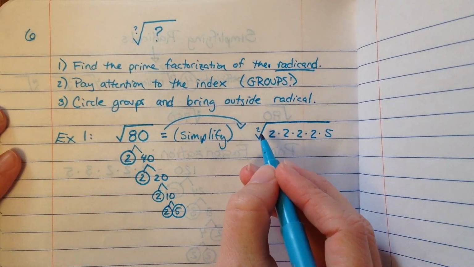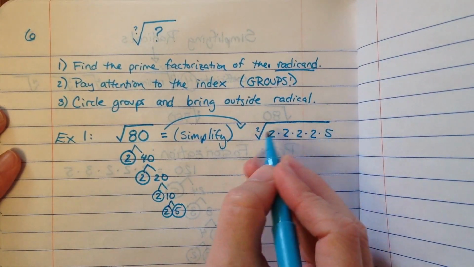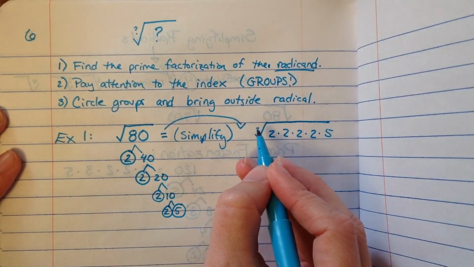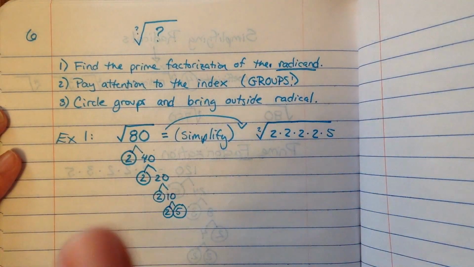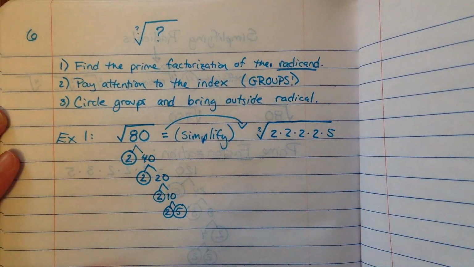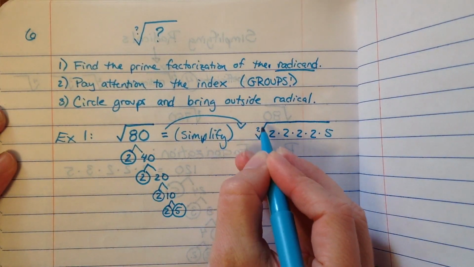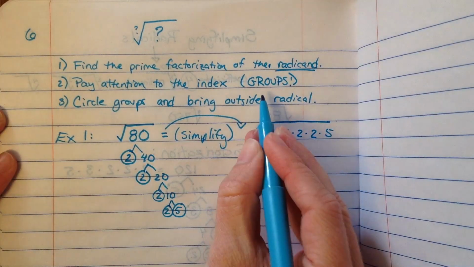Now, here's what this means. This means that everything underneath this radical symbol needs to be put into groups of 2. Because think about what it means to square something, right? If you do 1 squared, that's 1 times 1. If you do 2 squared, that's 2 times 2. If you do 3 squared, that's 3 times 3. And so what this is telling me is how many numbers multiplied together are in one group.